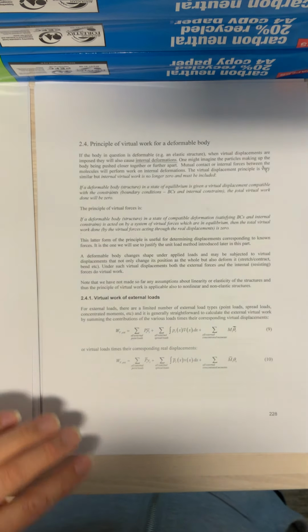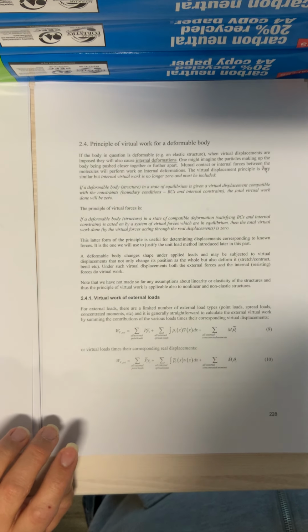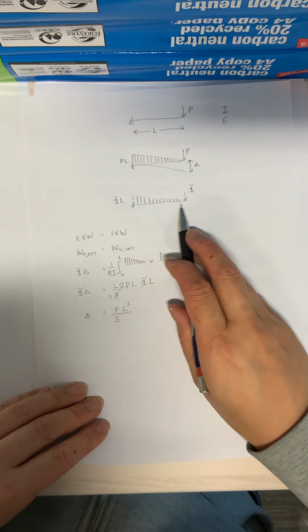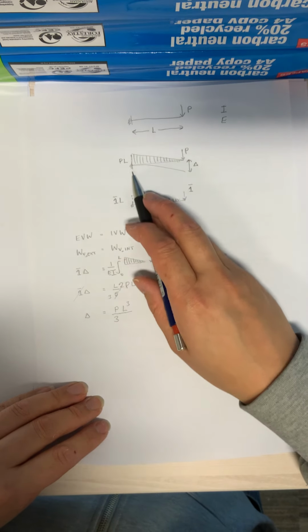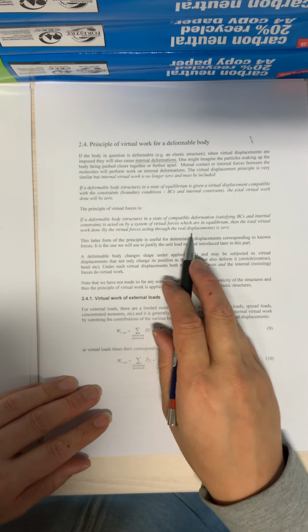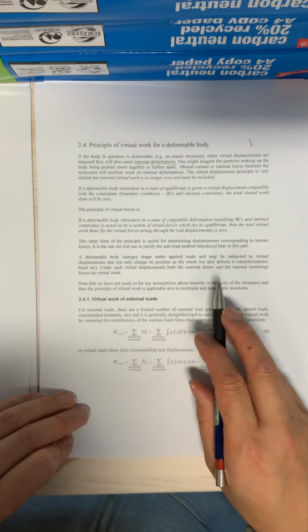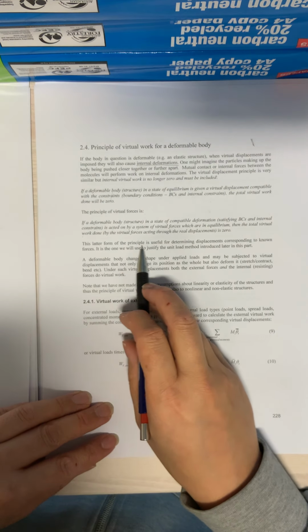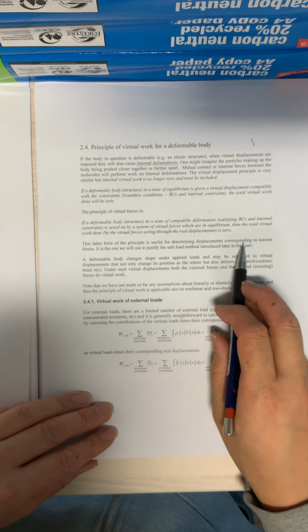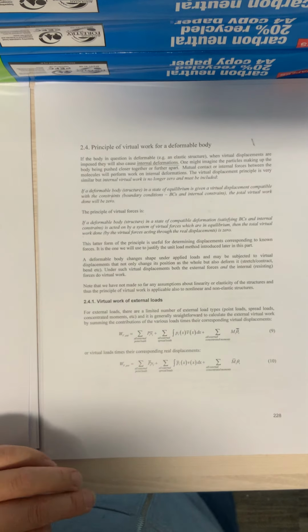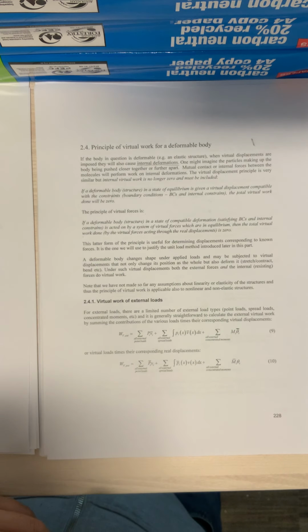So as long as our two systems are compatible, because they all obey the constraints here, then the total virtual work done is zero. This latter form of the principle is useful for determining displacements corresponding to known forces, and it is the one that will be used for the unit load method, which we've already introduced.